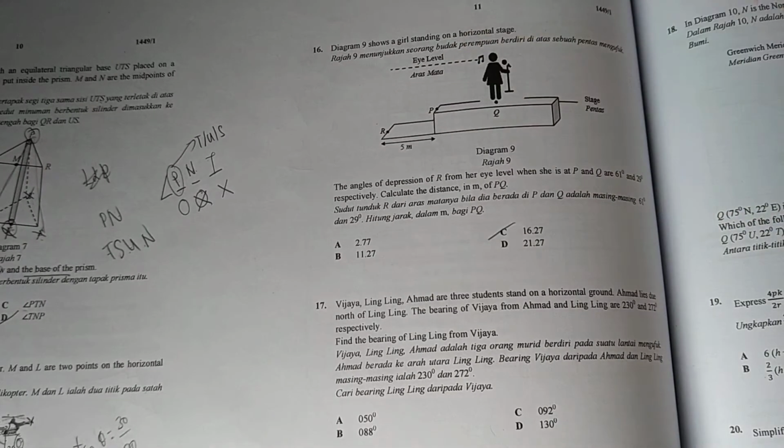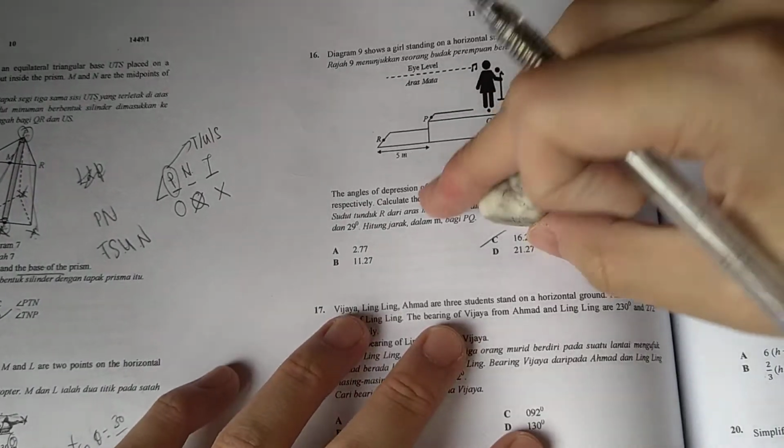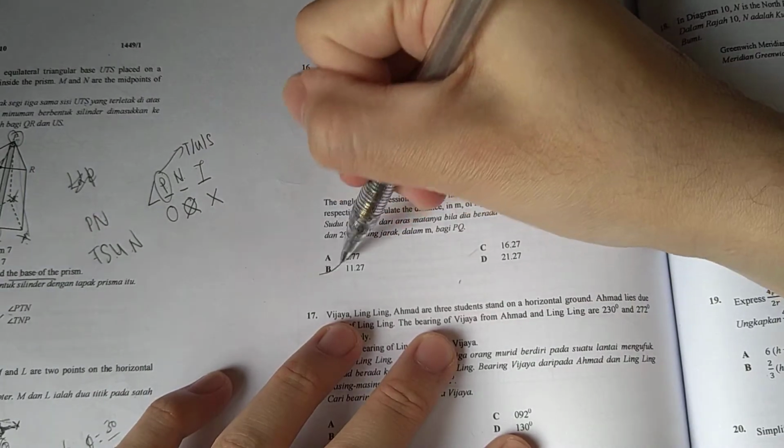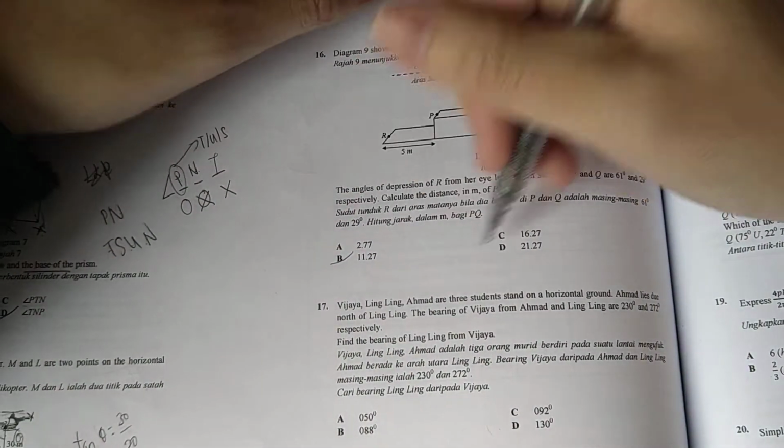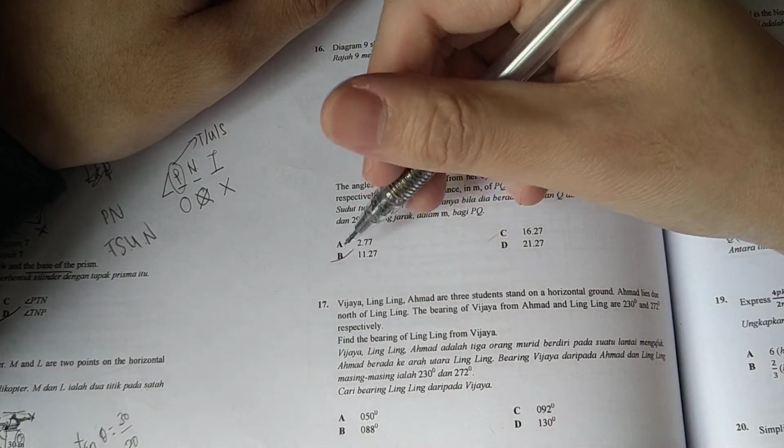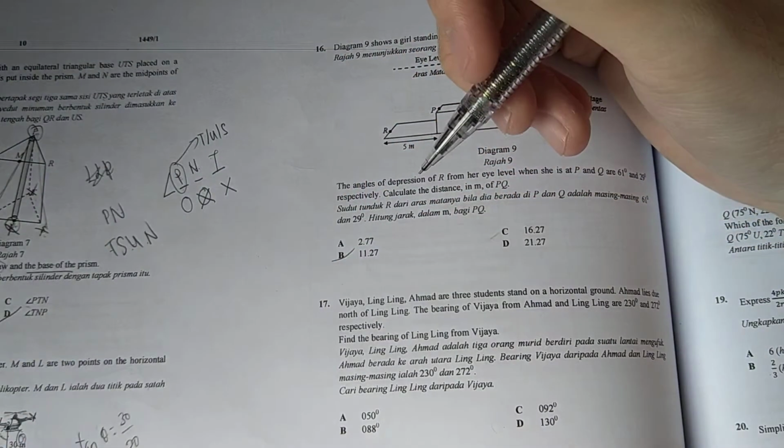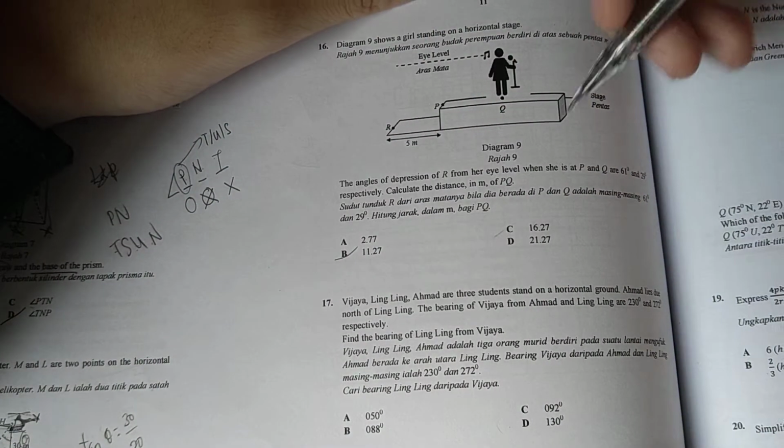I already know the answer is C. No, I don't remember. It's either B or C. I forgot already. I think it's B. Yeah, but I'll do it again here.